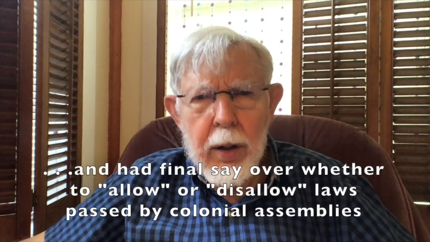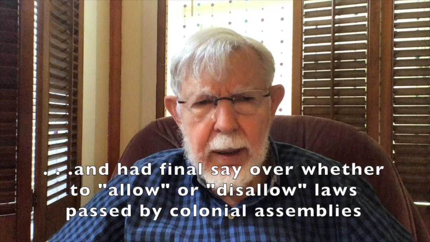The other thing they did was that they had final say over all the laws passed by colonial assemblies. I suspect that just means the royal colonies. It could have been the others as well. I'm not completely sure. But a law passed by a colonial assembly, the council doesn't object, the governor doesn't object, still can't be put into effect until they've shipped a copy of it over to England, where it gets on the agenda of the Board of Trade, and they eventually read it, they eventually talk about it, they eventually vote on whether to allow it or disallow it.